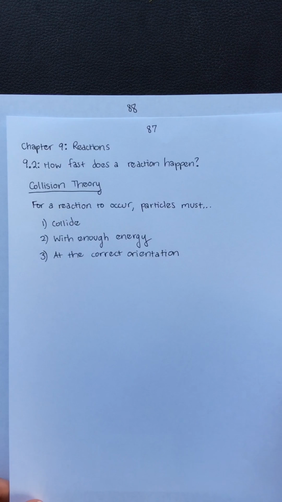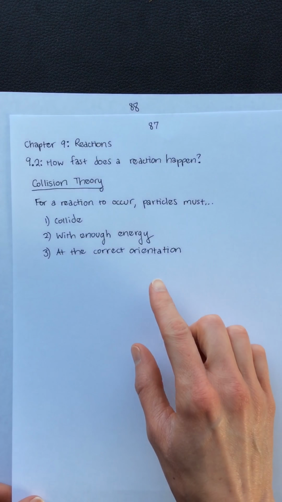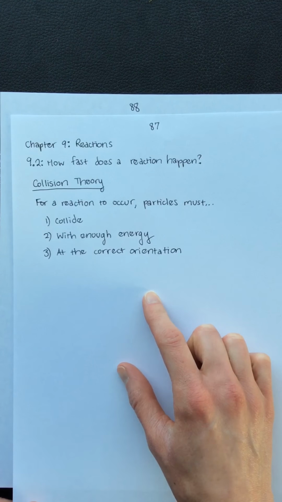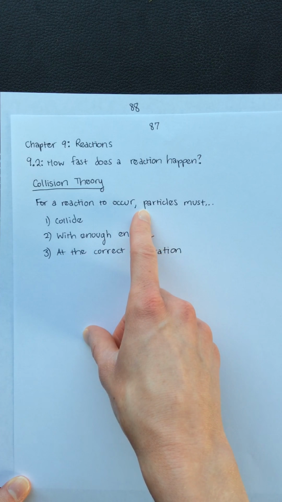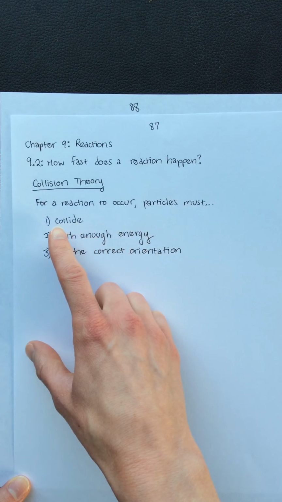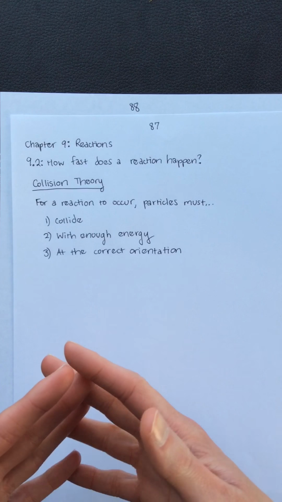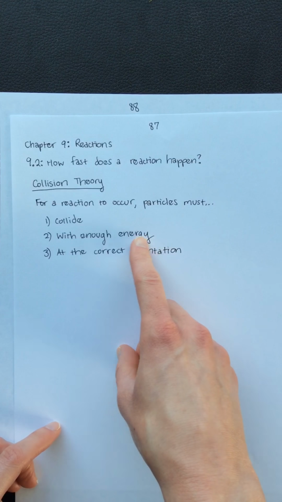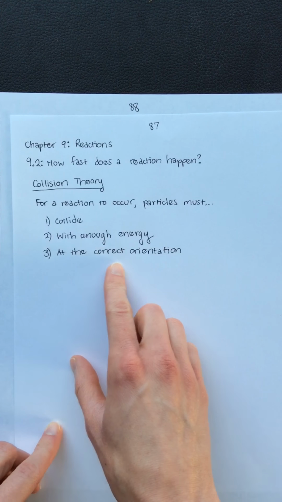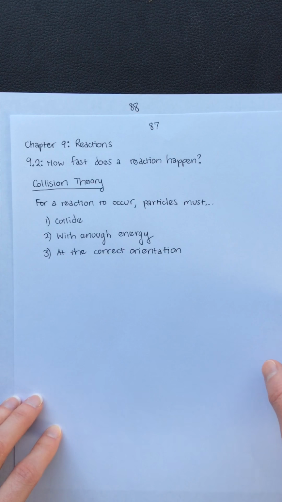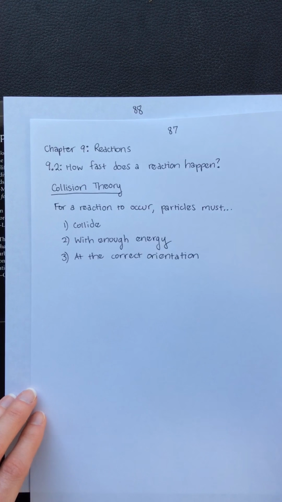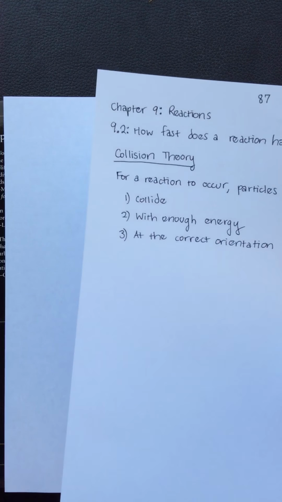On page 87, you should have something about this thing called collision theory, which you remember tells us that if a reaction occurs, we have to have three things happen. For a reaction to happen, you have to have molecules actually hit each other, so they actually have to collide. They have to have enough energy, and they have to be facing the right direction. That's what we mean by the correct orientation. So we want to remember those three things as we're thinking about reaction rates.